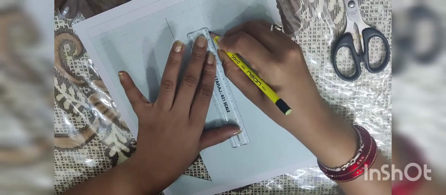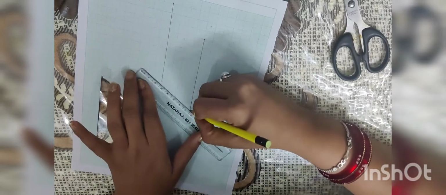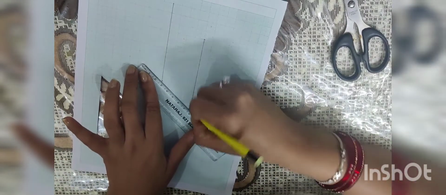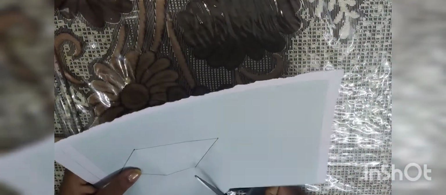You will come to know why I am drawing two congruent figures. Soon you will come to know. So now let's take a cutout of this one also.